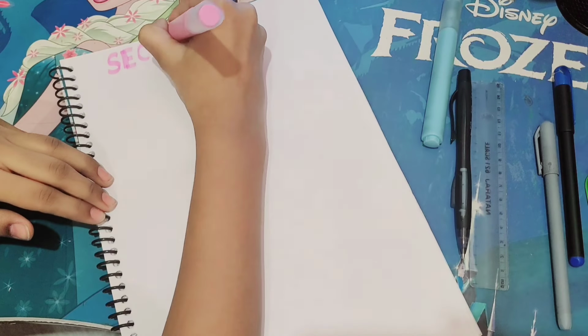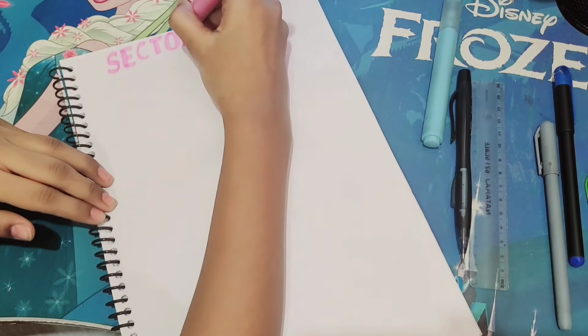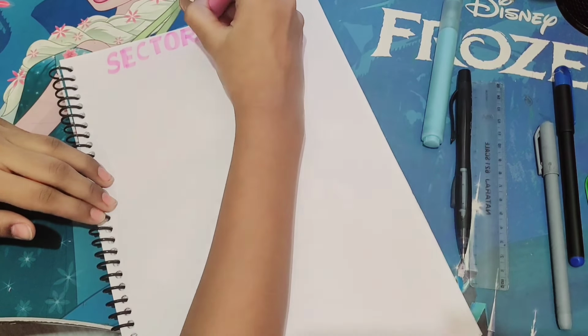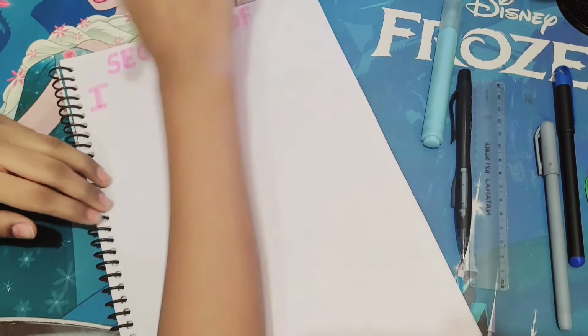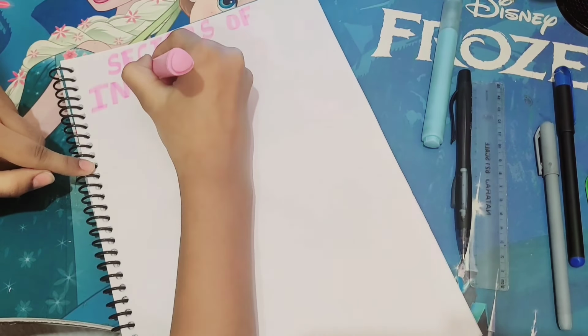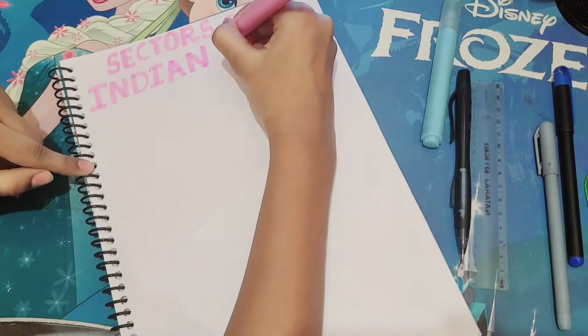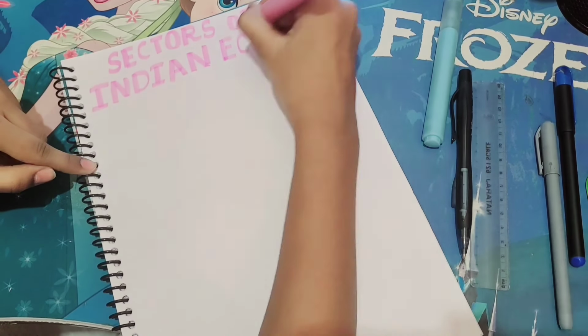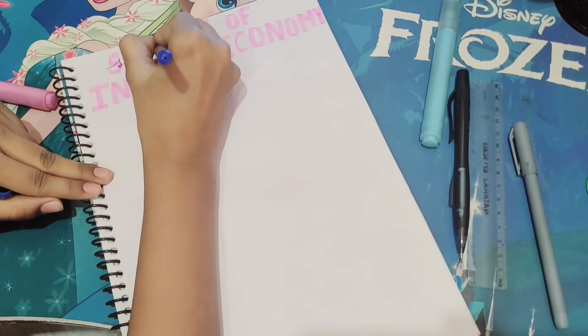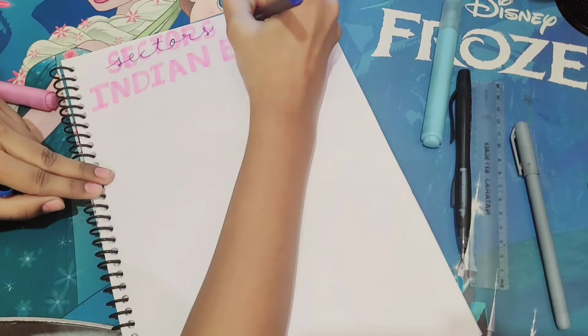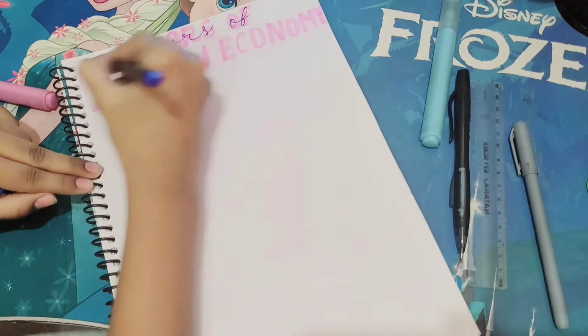As I said earlier, I make my notes by watching explanation videos, and that's what I'm going to do now. I'm going to start a new chapter, that's why I'm writing the chapter name. I always write the chapter name with a highlighter. It is effortlessly good. It is so easy to make, so I always use this. Just write the chapter name with the highlighter and write it again with a pen, and here is how it looks. It is so good.